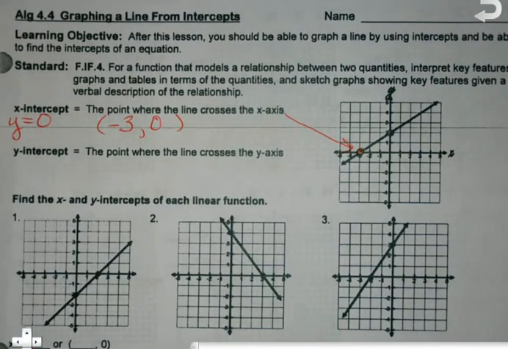And I look to see where the x value is when it's crossing the axis. And since it's here at negative 3, I just put that in with it. My intercepts are always going to be coordinate ones, okay? But with an x-intercept, this value will always be 0.